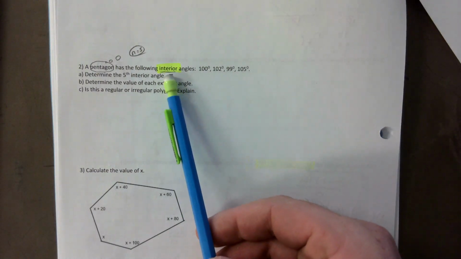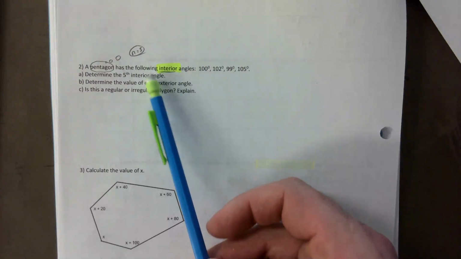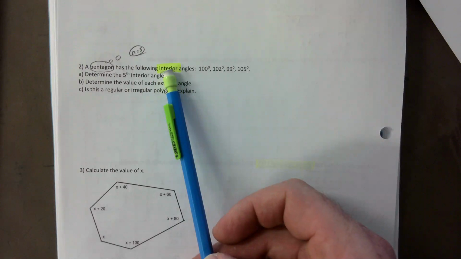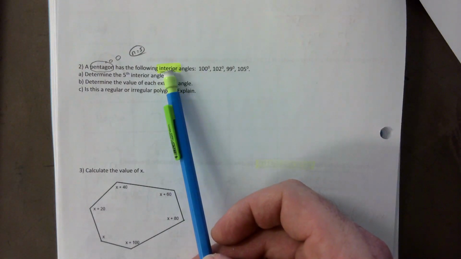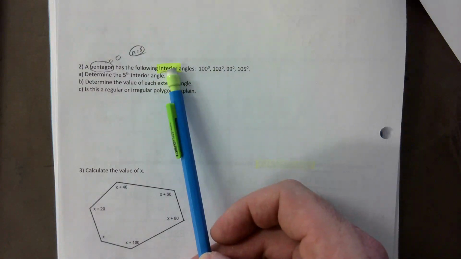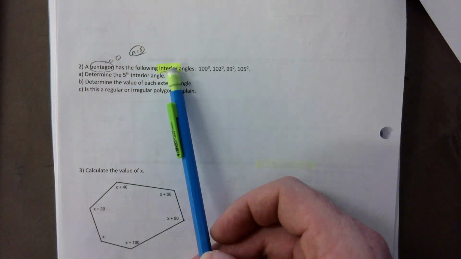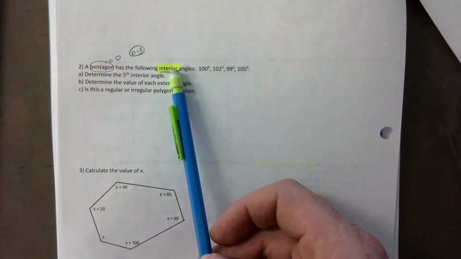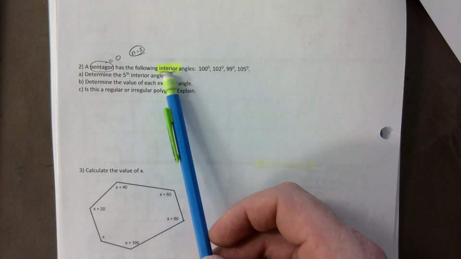If I told you these were the exterior angles, what do we know about exterior angles? What do they always add up to? Not 180. The exterior angles always add up to 360. Always. Okay? Could be a centagon. I'm just making this up, right? 100-sided pentagon. But in this case, it's interior, okay?